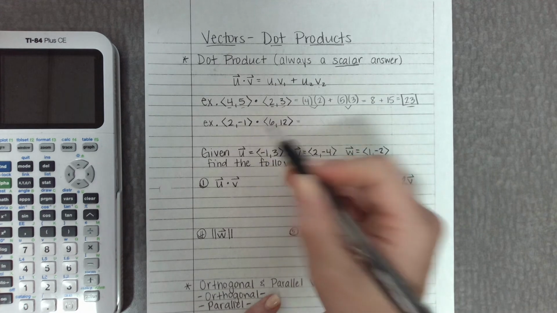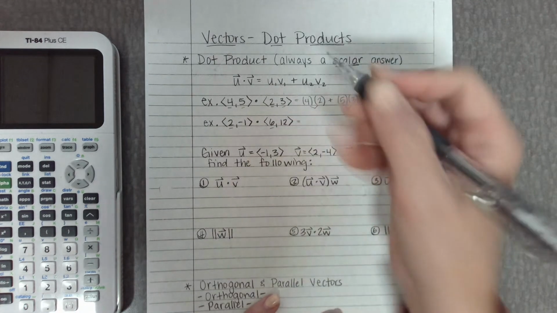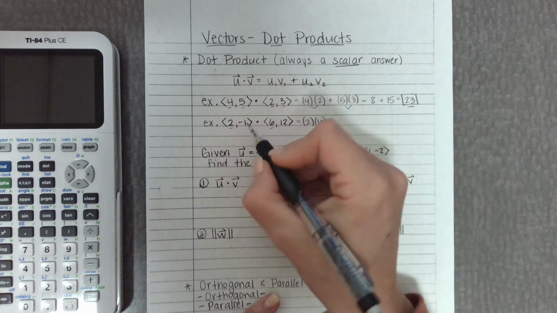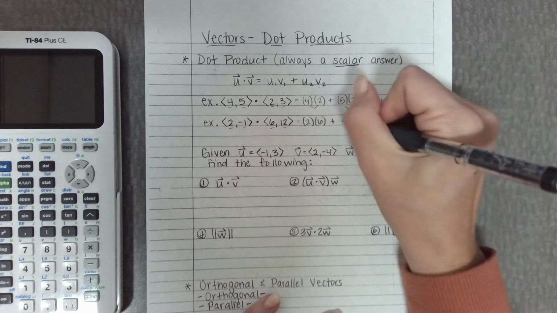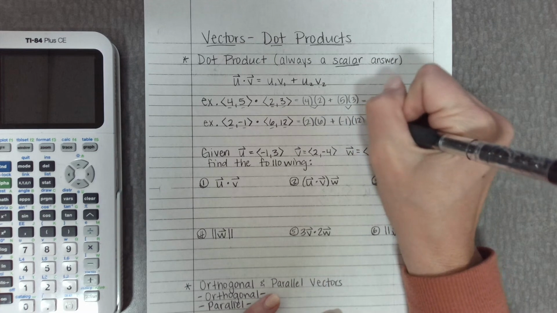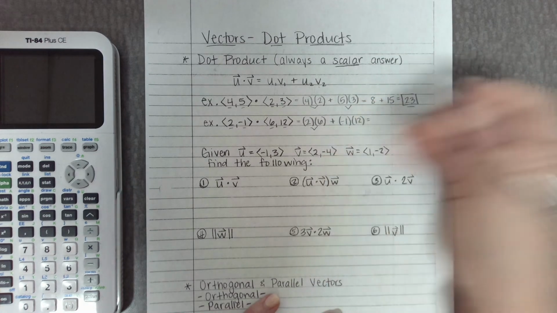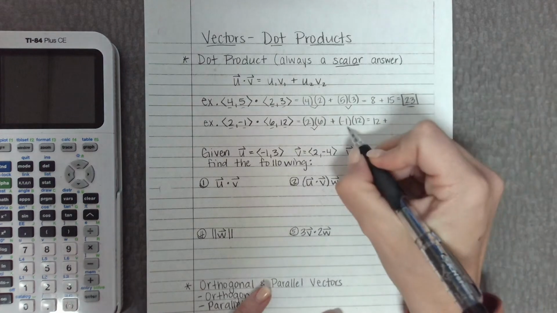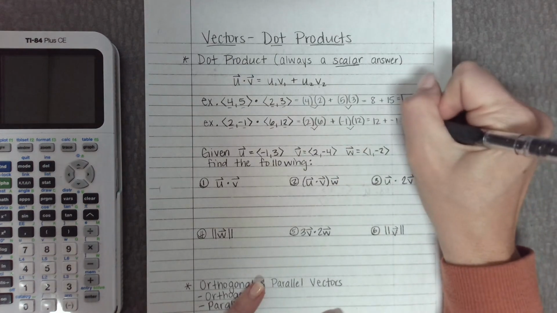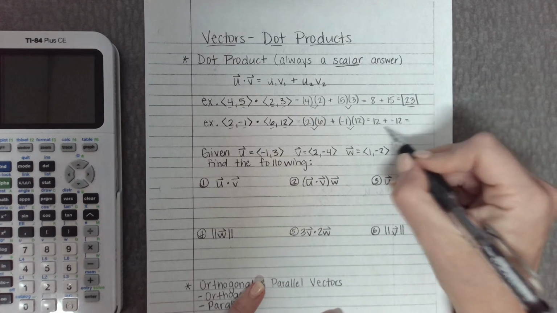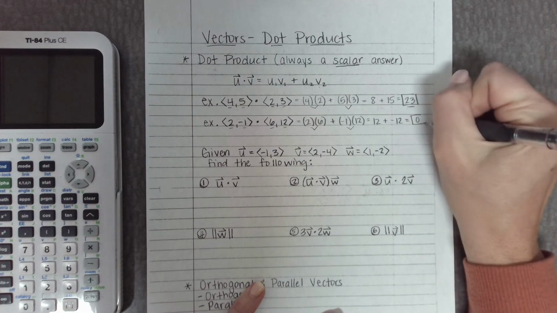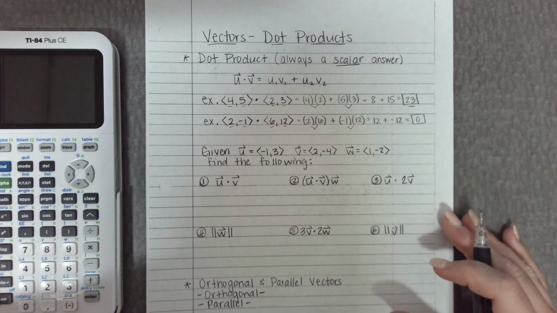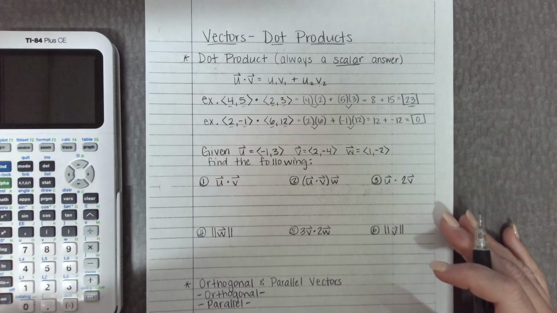All right, next example, the first two components are 2 and 6. So we're going to multiply 2 times 6. Then we're going to multiply our second components, -1 and 12. All right, 2 times 6 gives us 12. And then -1 and 12 gives us -12. We add those two together, we get a dot product of 0. And so getting a dot product of 0 actually does tell us a couple things about that vector, and we'll talk about that in just a second.